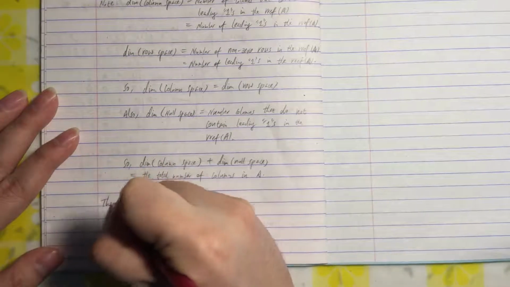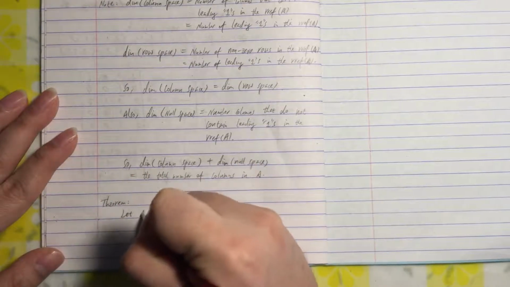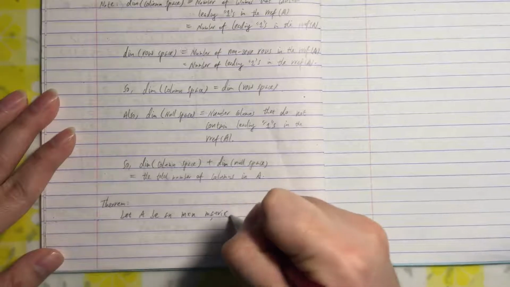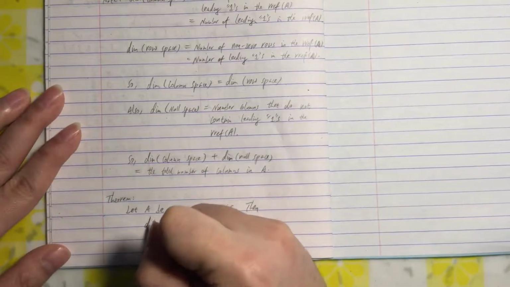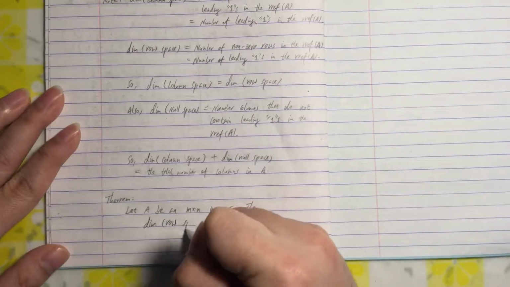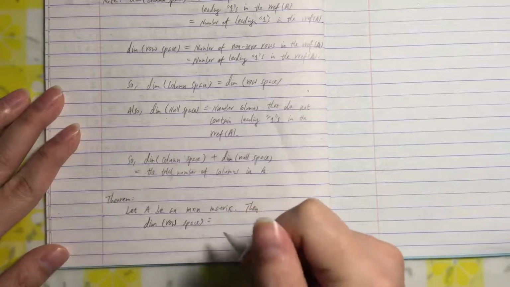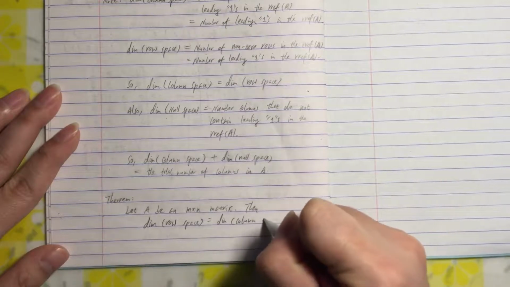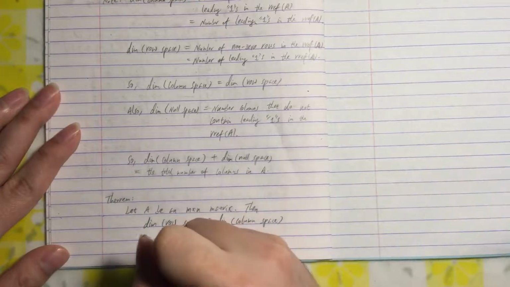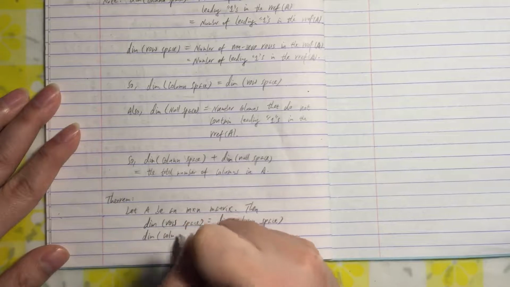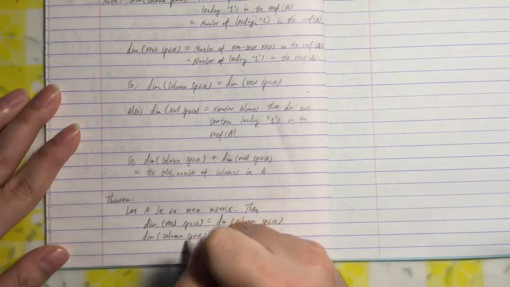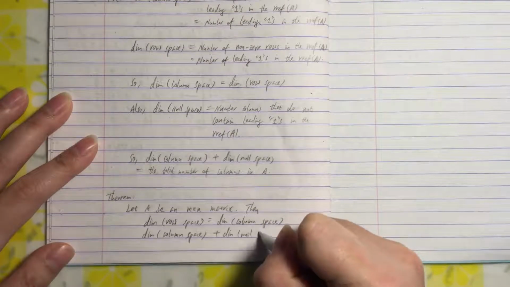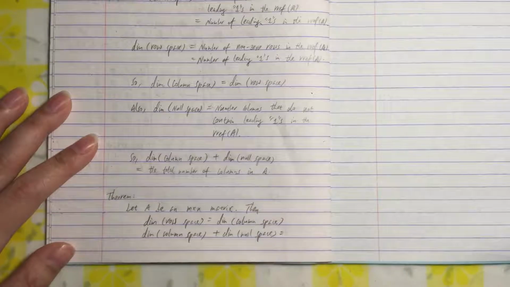Theorem. Let A be an m by n matrix. Then the dimension of its row space is always the same as the dimension of its column space. And the dimension of its column space plus the dimension of its null space is the same as the number of columns in matrix A.